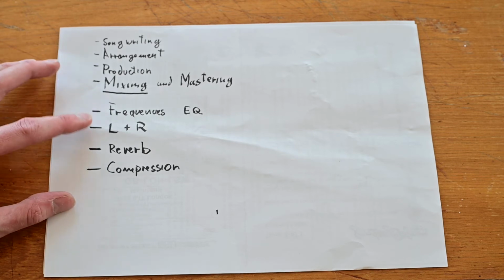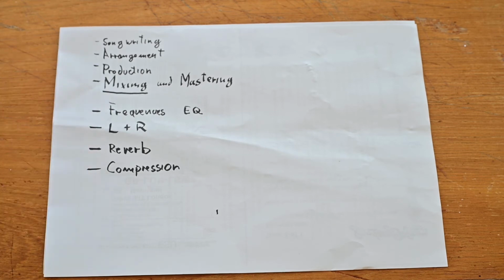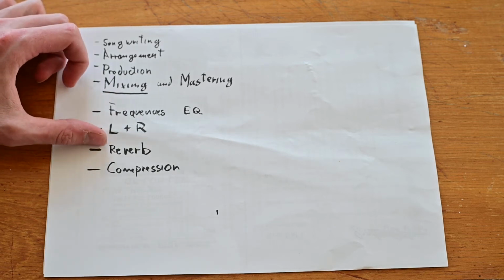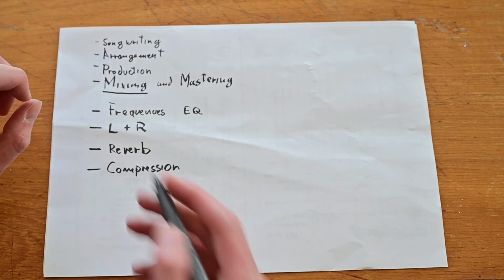So we're at 1, 2, 3, 4, and what are we missing? So frequencies, left and right, reverb, compression, and obviously volume.